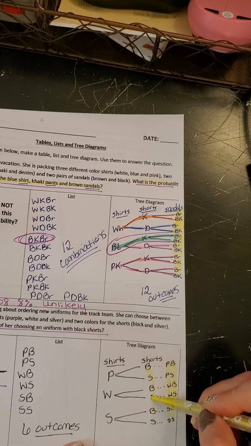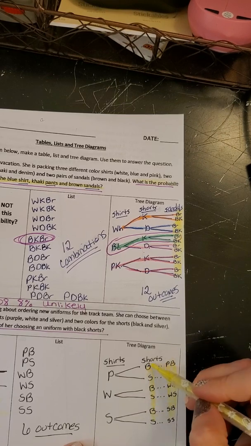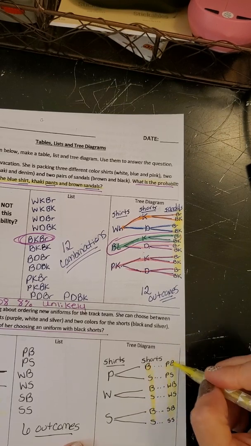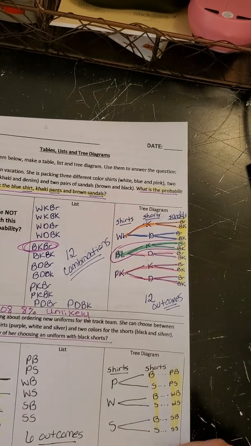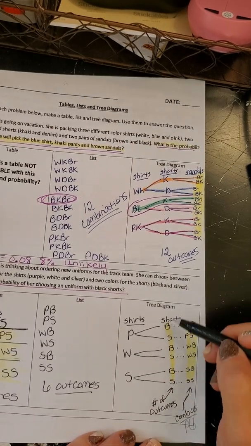This tells you how many you have. This is the number you have, but these are the possible combinations. These are your combinations. These are your number of outcomes.